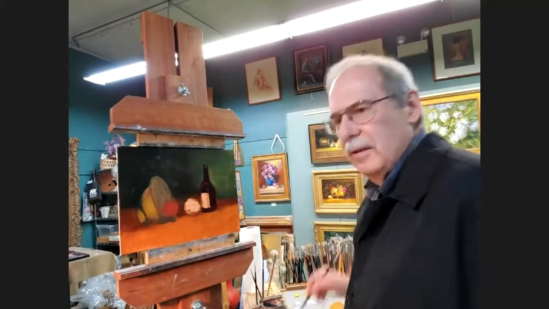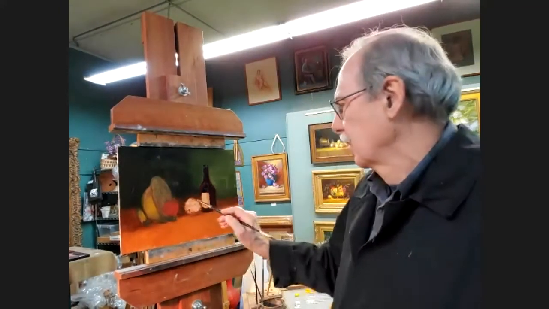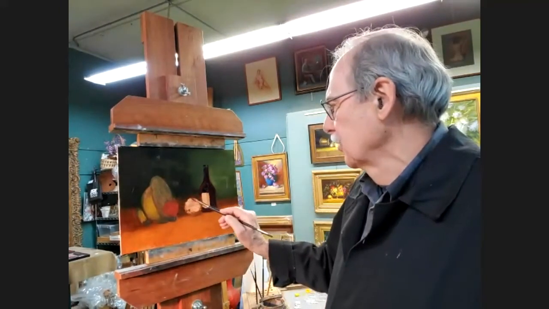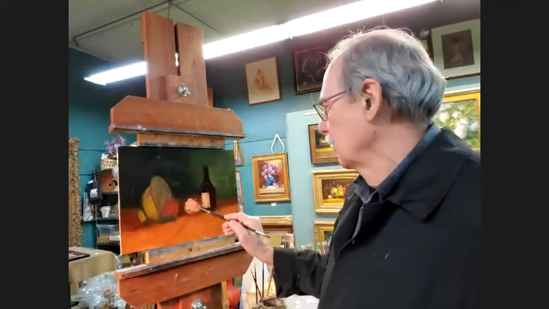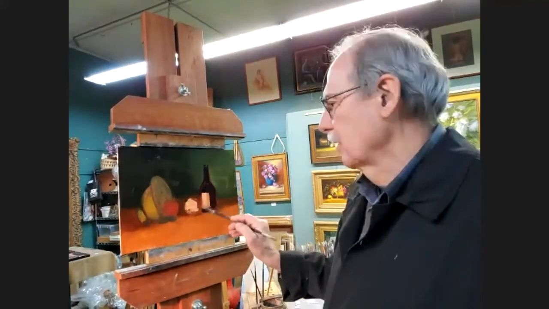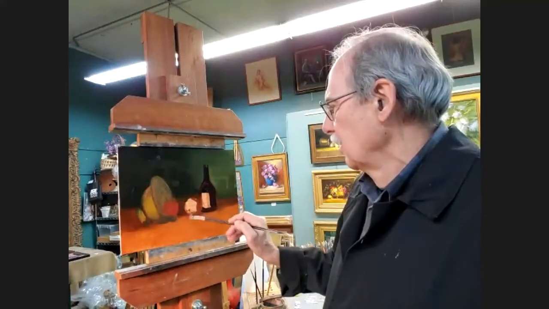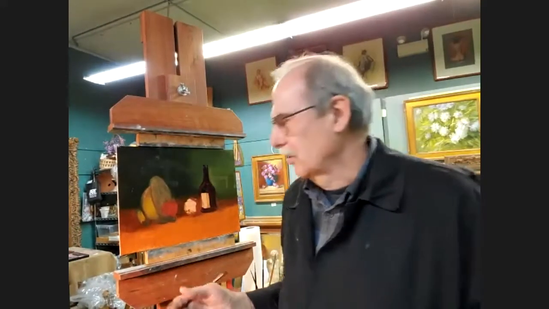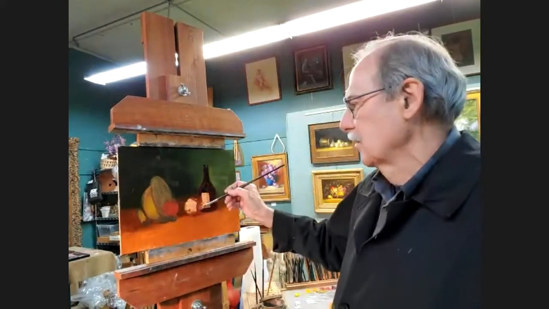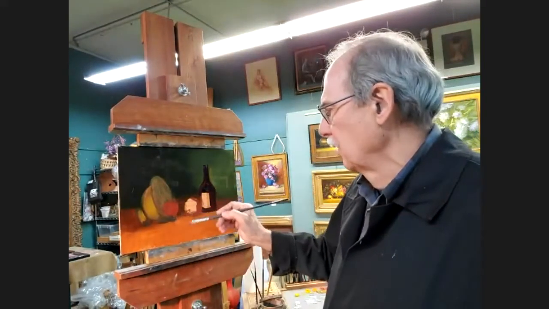You'll see historically, the great masters, you can go from Leonardo to John Singer Sargent, and you'll see this same color for shadow. It might have been made with raw umber and vermilion in the 17th century, but it's still the same rich, warm color.